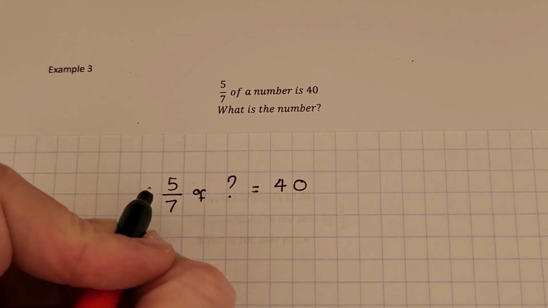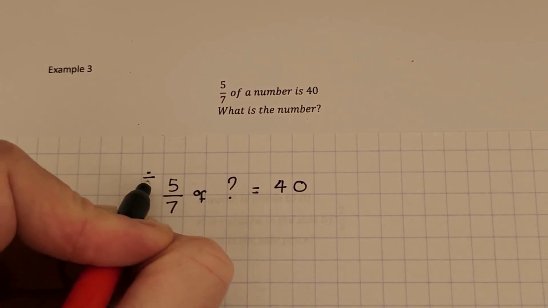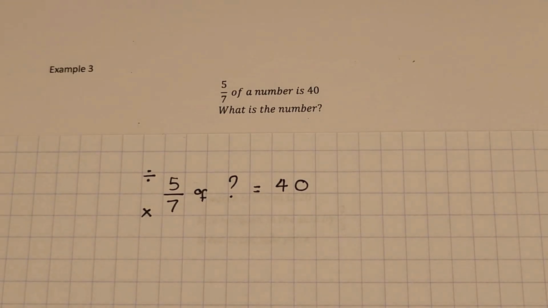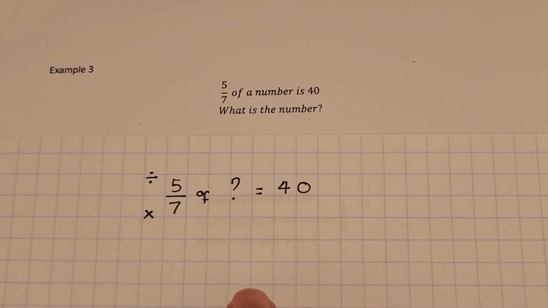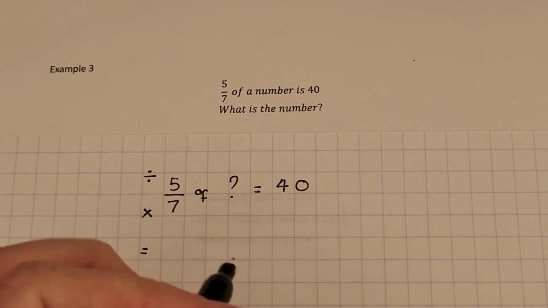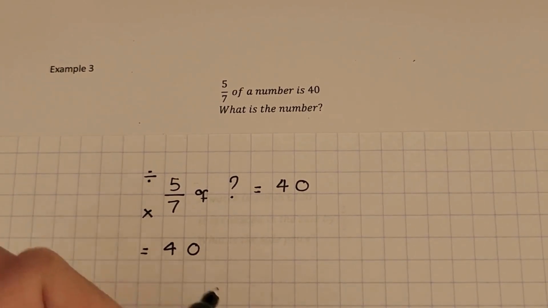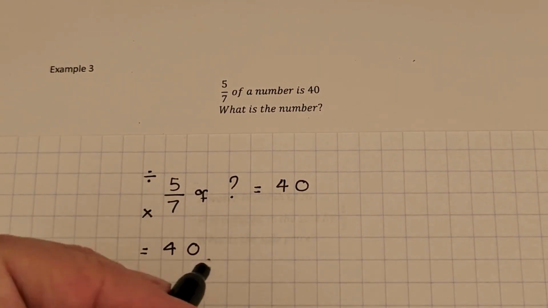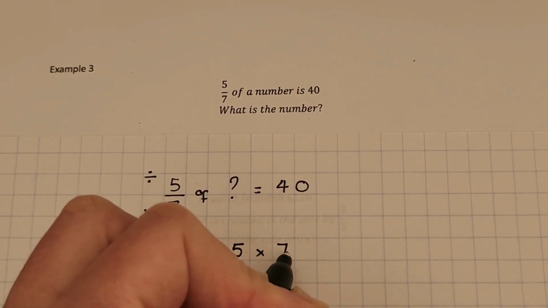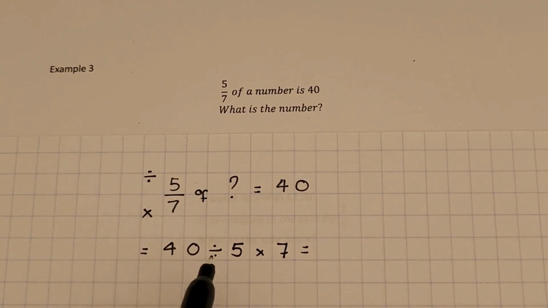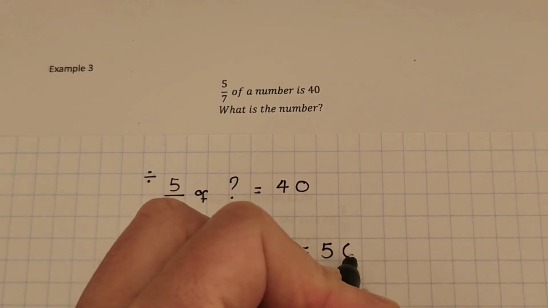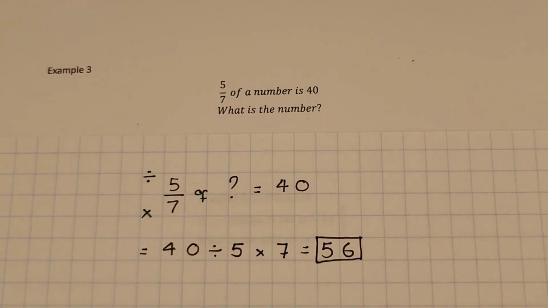Now for this one, we can divide by the numerator and multiply by the denominator, because we want to do the inverse or the opposite of finding a fractional amount because we know the answer. So I'm going to start with 40 and work backwards. Initially, my last step would have been to multiply by 5. So we're going to divide by 5 and then multiply that answer by 7. So 40 divided by 5 is lovely. It's 8. And if I times that by 7, we get 56. So my answer is 56.